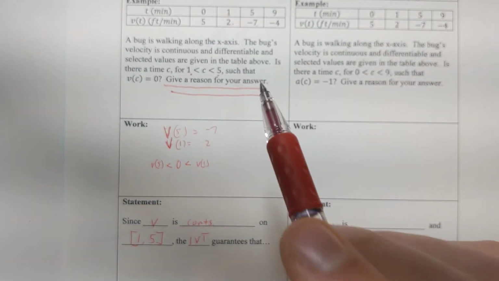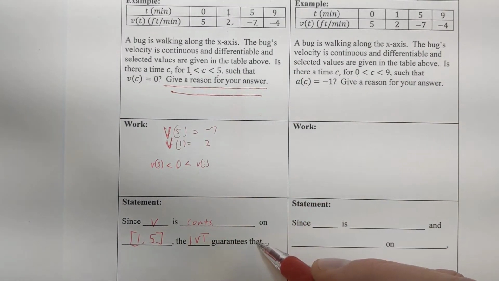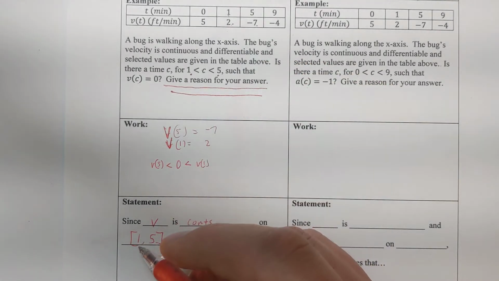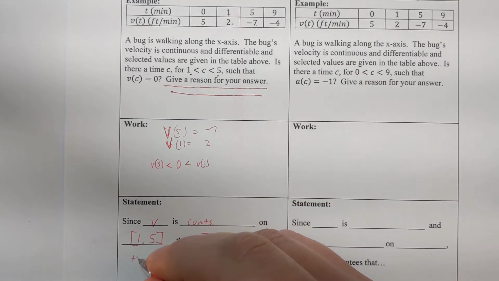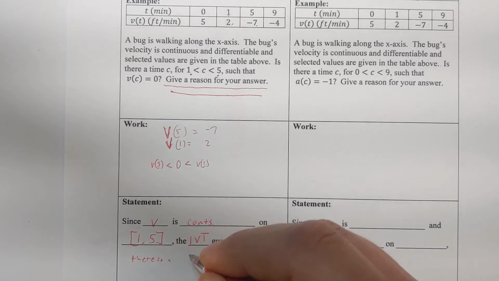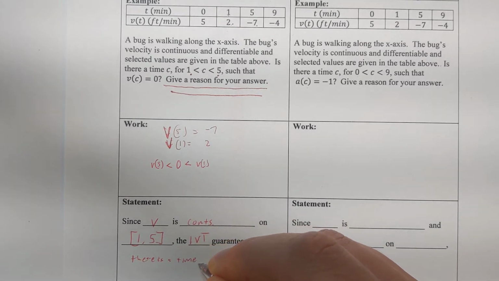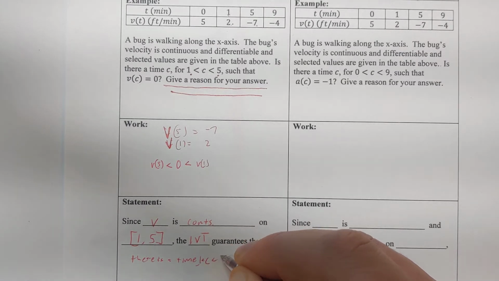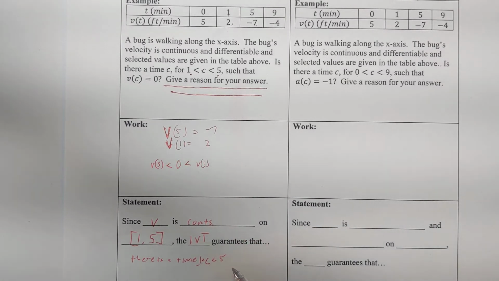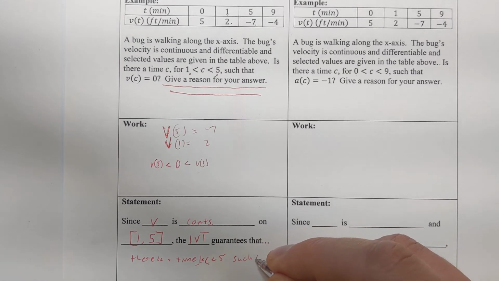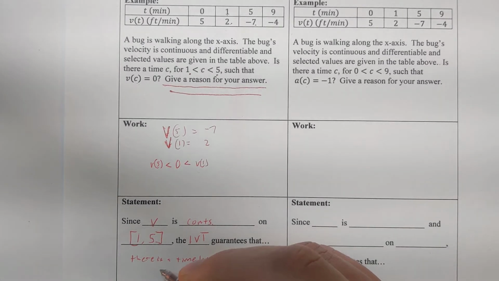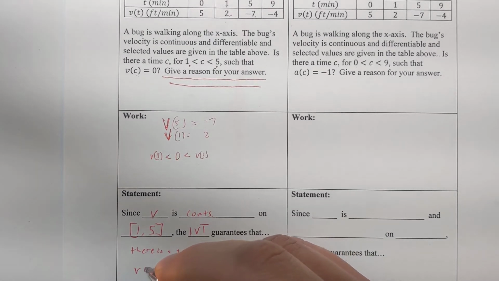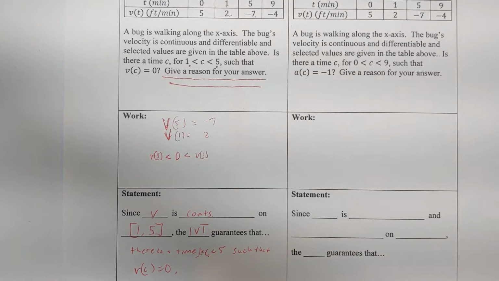Just restate what's written up here. Guarantees that there is a time c between 1 and 5 such that v of c equals 0.